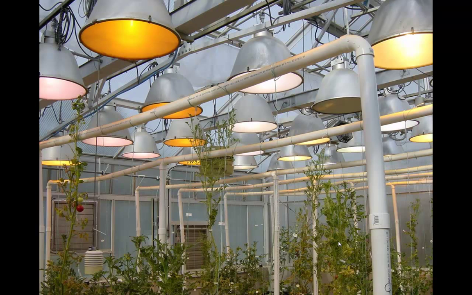And this is a research facility having a combination of yellowish high pressure sodium and whitish metal halide lamps. The combination of high pressure sodium and metal halide lamps is very common because those two light qualities can complement each other. One is lacking blue, the other one is very rich in blue.